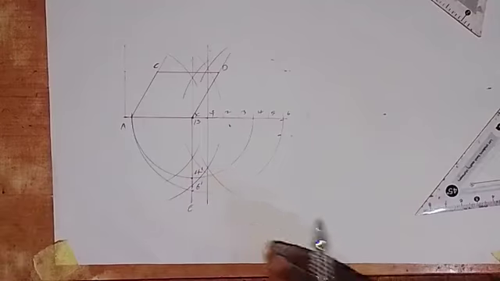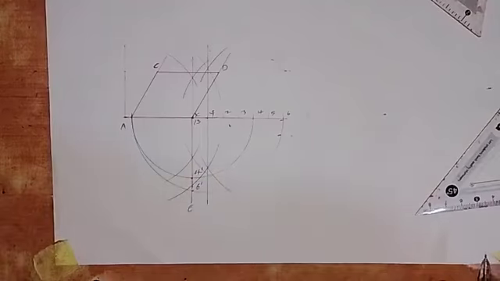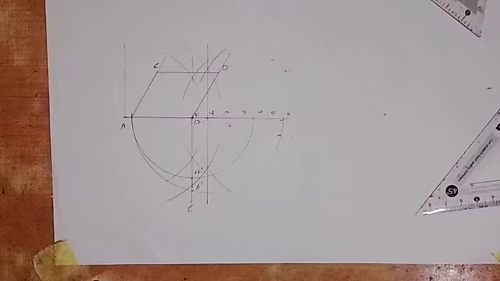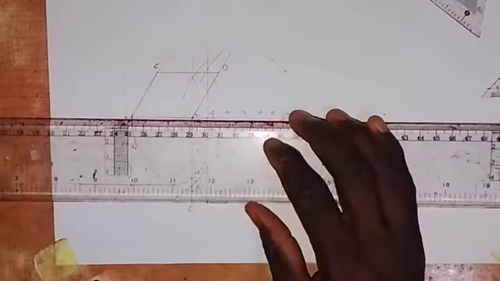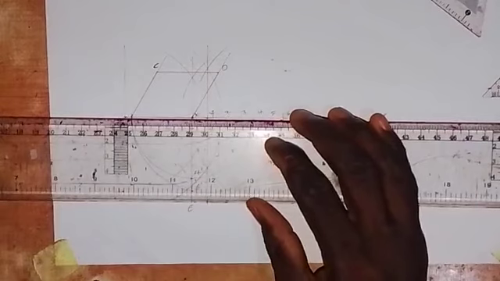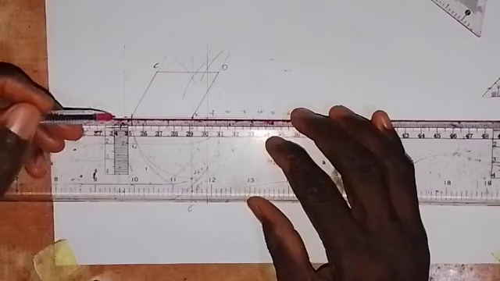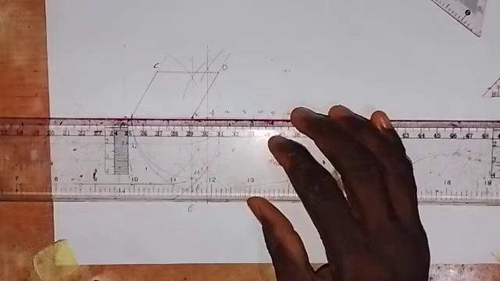So we have this to be 6 prime. I hope you are following the instruction. The next thing that we are going to do is very simple. Let us extend this line AB to the left side a little bit.